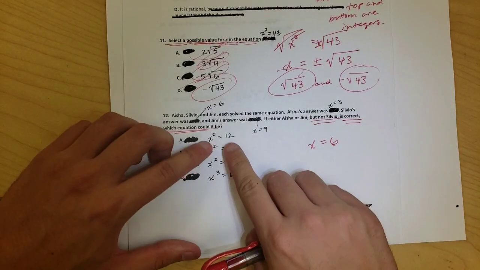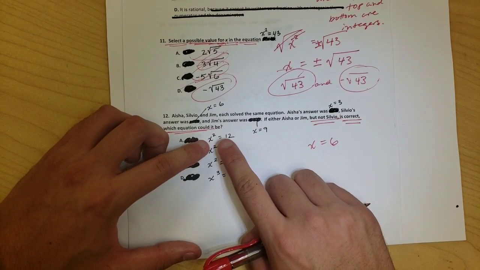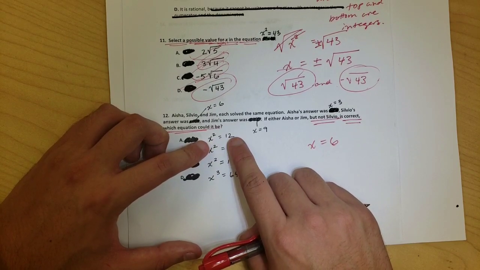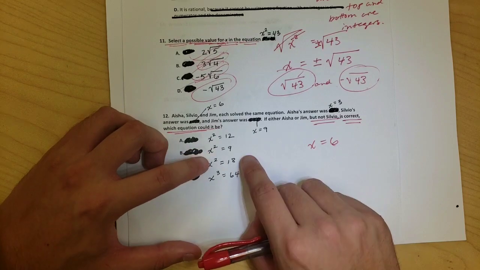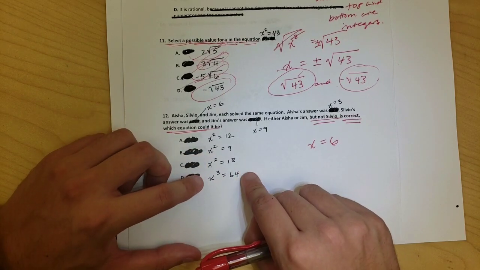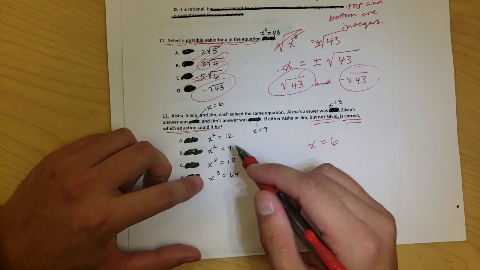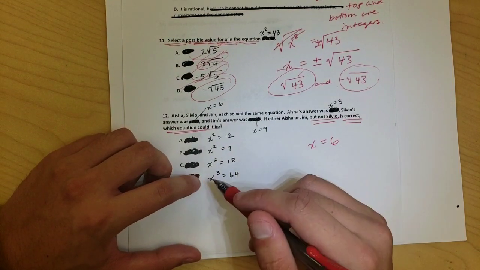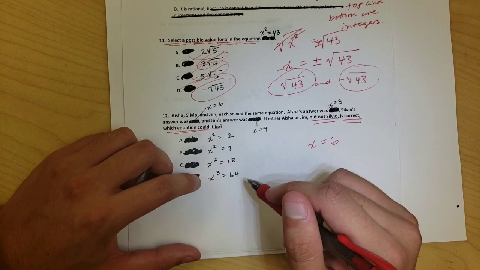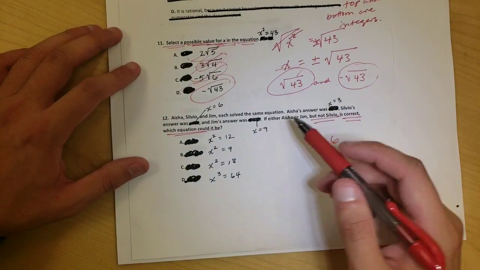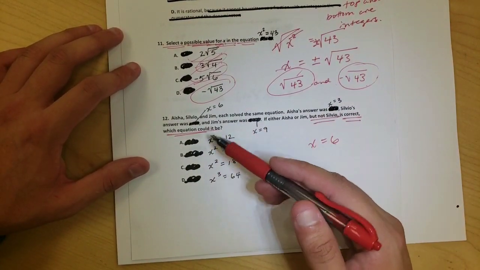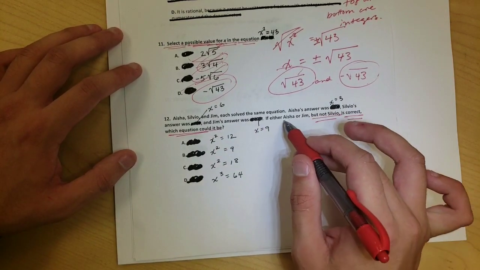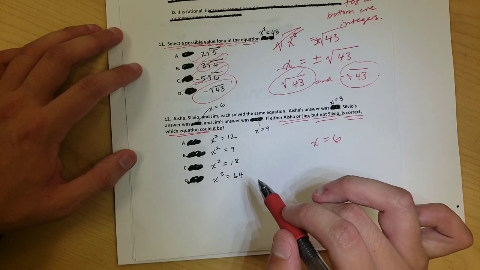If you look at all of these equations, when you take the square root of both sides and find x, you don't get 6 here, you don't get 6 here, you don't get 6 here, and you don't get 6 here. When you solve these, you get x equals 3, x equals square root of 18, and with the cube root, you get x equals 4. So luckily for us, Silvio's equation isn't even on here, so we don't have to worry about it. What we're more concerned with is Aisha's and Jim's equations.